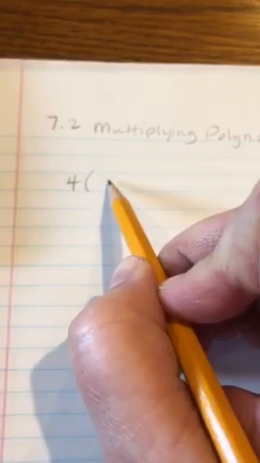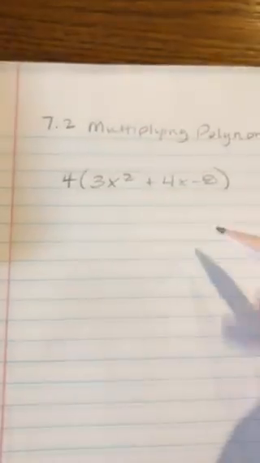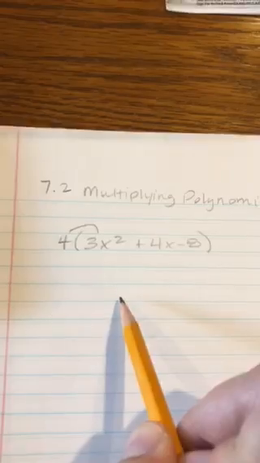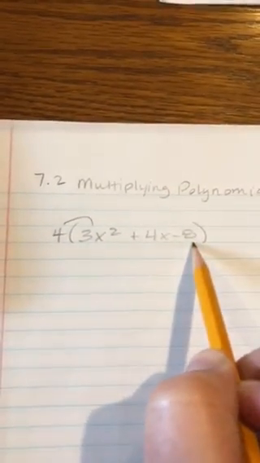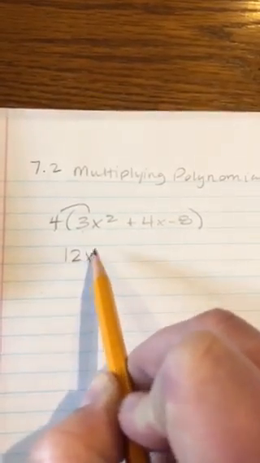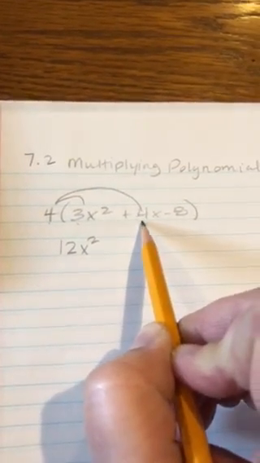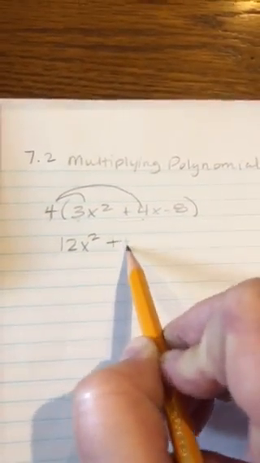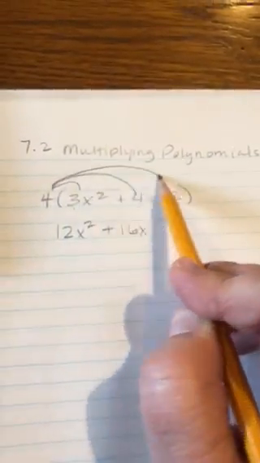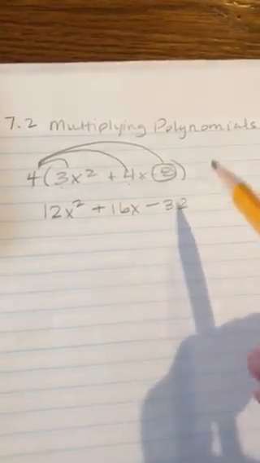So let's start off easy with 4 on the outside, 3x squared plus 4x minus 8 inside our parentheses. And if you remember from the other day, we distribute that 4 inside to all 3 terms. So 4 times 3 gives us 12x squared. 4 times 4x, 4 times 4, gives us a positive 16, which is plus 16x, and then 4 times a negative 8 gives us a negative 32.